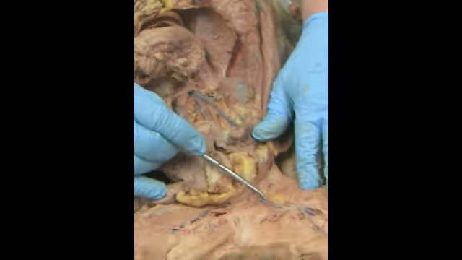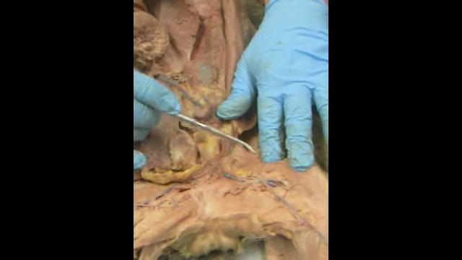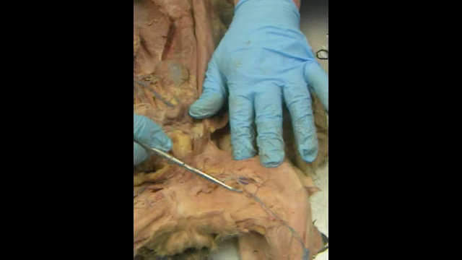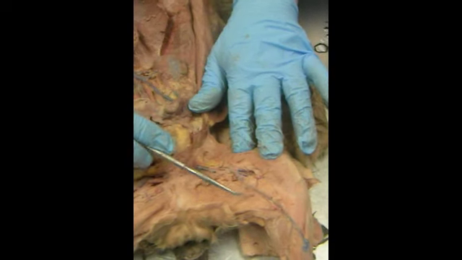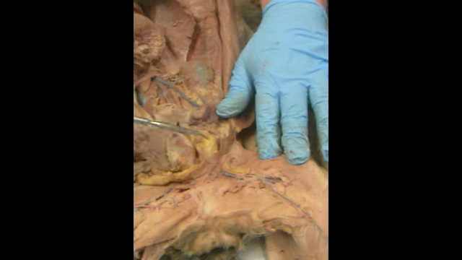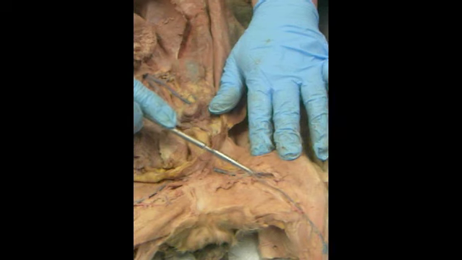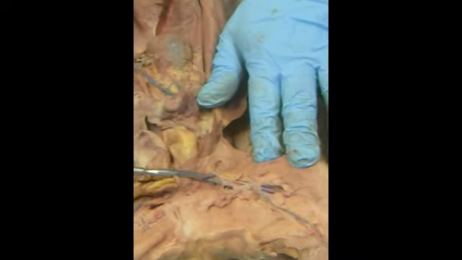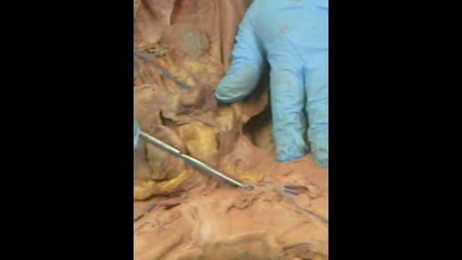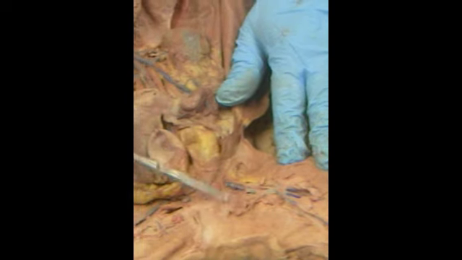On the thigh, we have the femoral. Going behind the knee, the popliteal. Going down the leg, the saphenous. If we do the arteries, it's pretty much the same thing. Saphenous, popliteal behind the knee, femoral. The artery that goes here would be the muscular, going to the muscles.